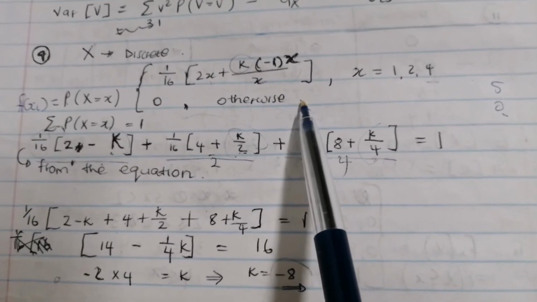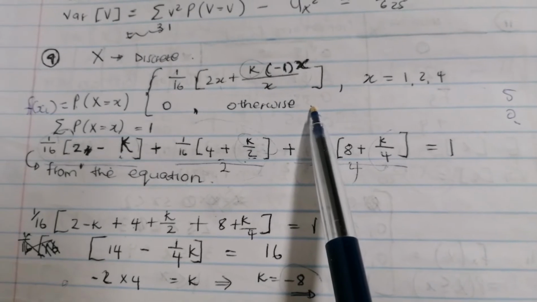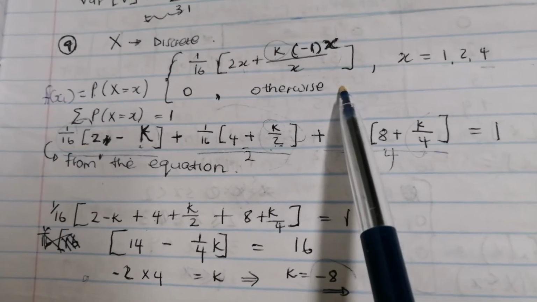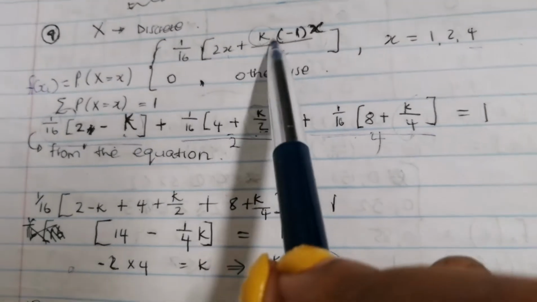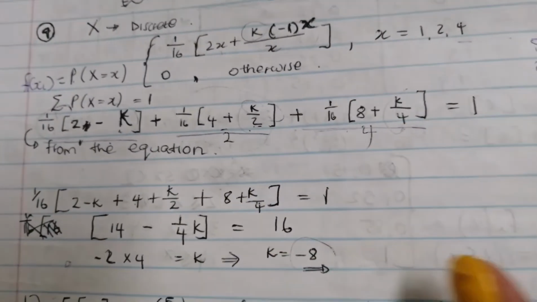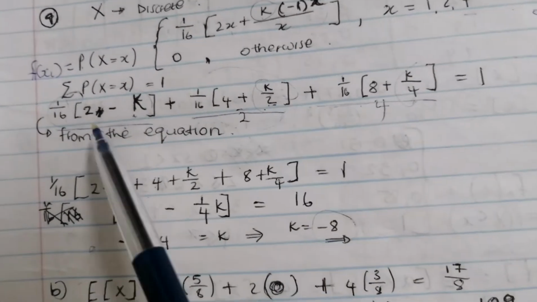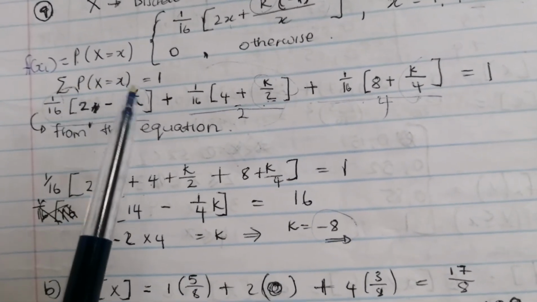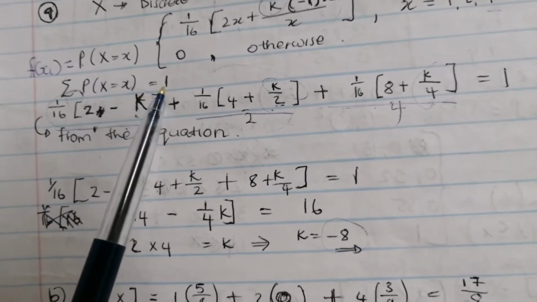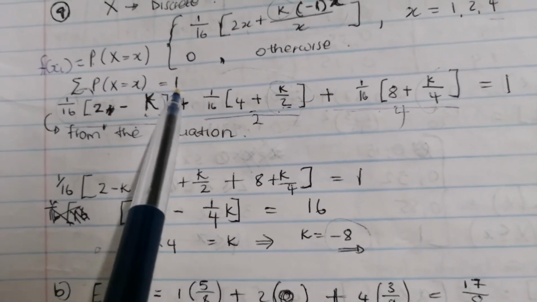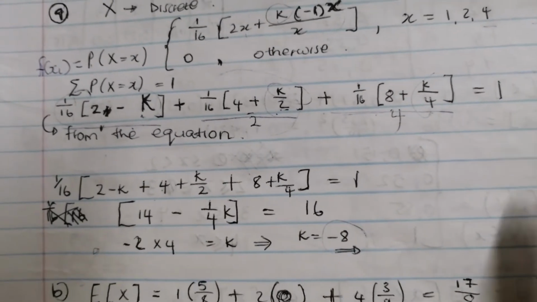So we know they wanted us to find k, which is our unknown constant. We know that the sum of this must be equal to 1 because it's a probability mass function.